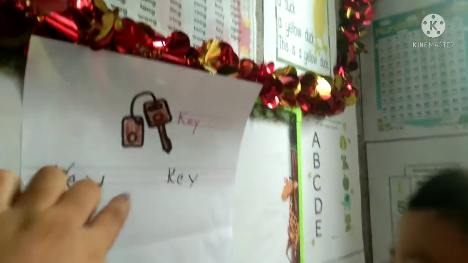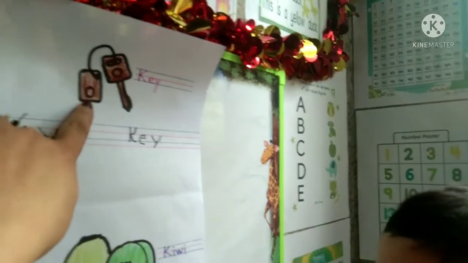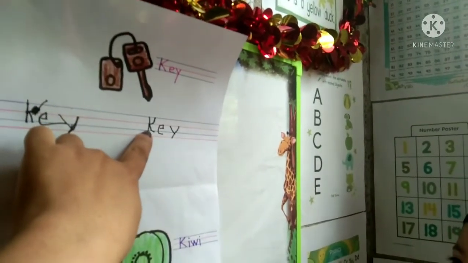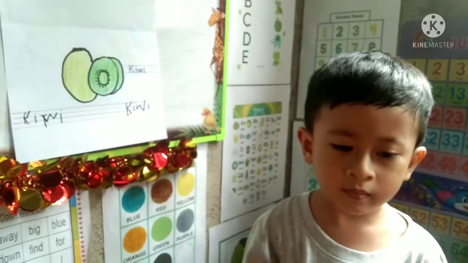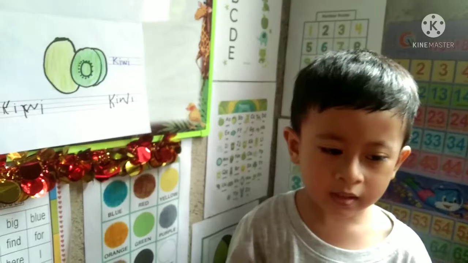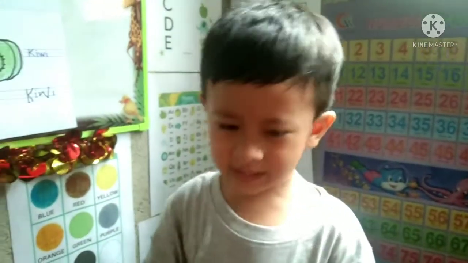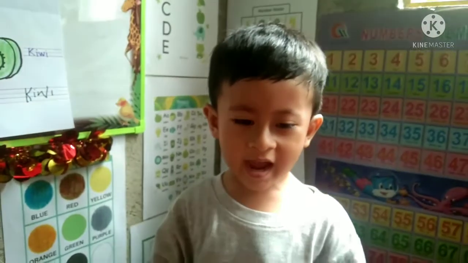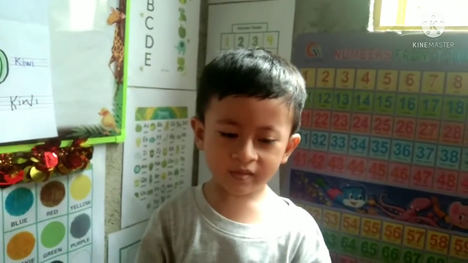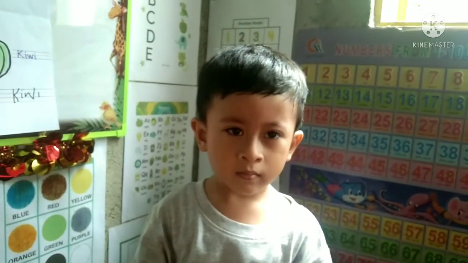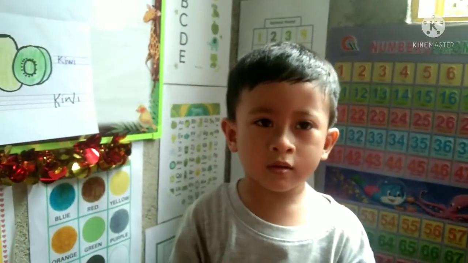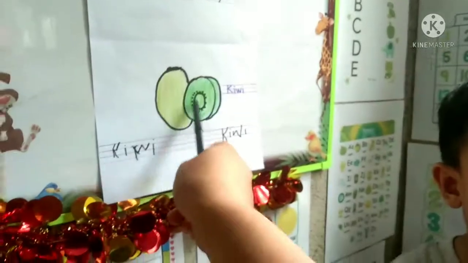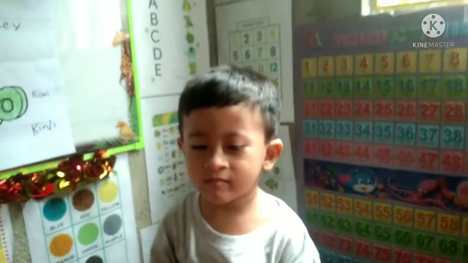Wow, great job. So this is a key. It starts with letter K, and the sound of the letter K. What picture is that, baby? Kiwi. So it starts with letter K, and the sound of the letter K. Again, what picture is that? This is a kiwi.